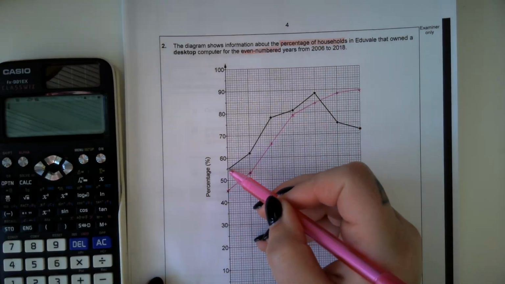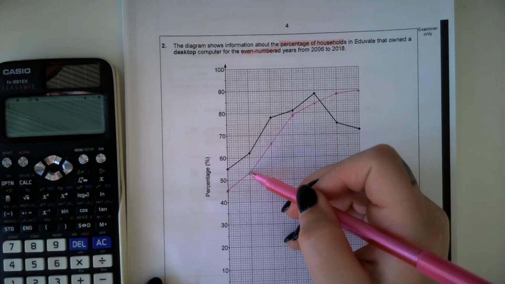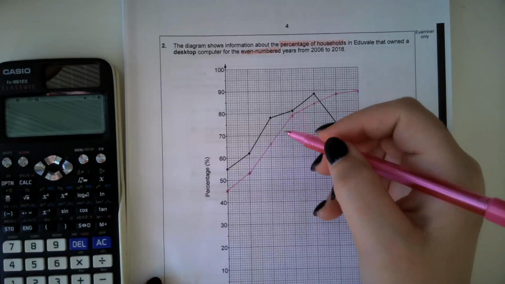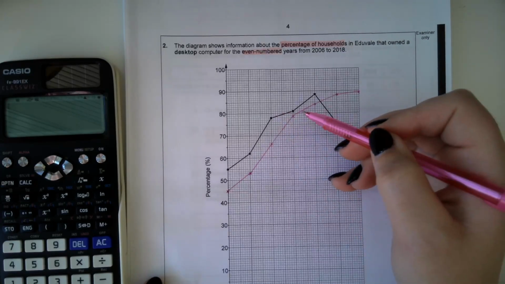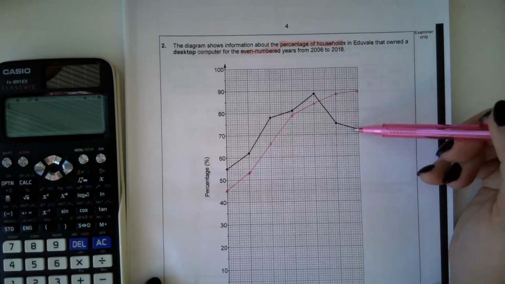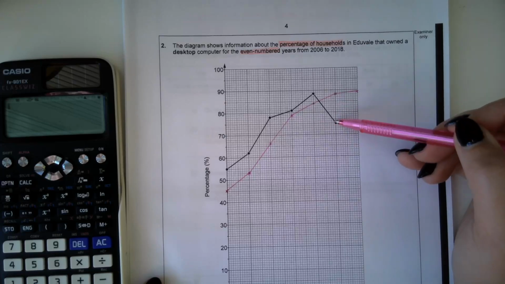So 45 to 55, that's 10. 53 to 62, 9. So these are pretty small jumps. I think it's going to be potentially one of these two because they look bigger. So this one, or this one.